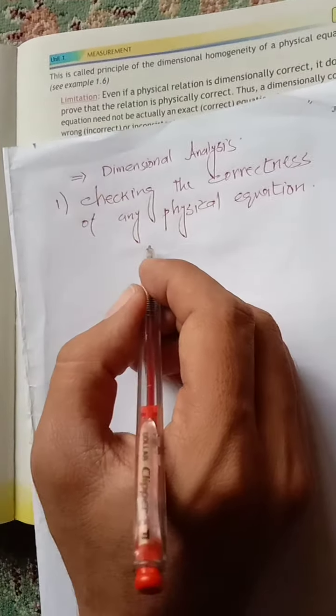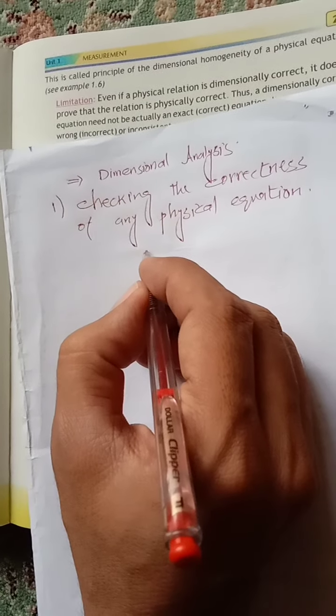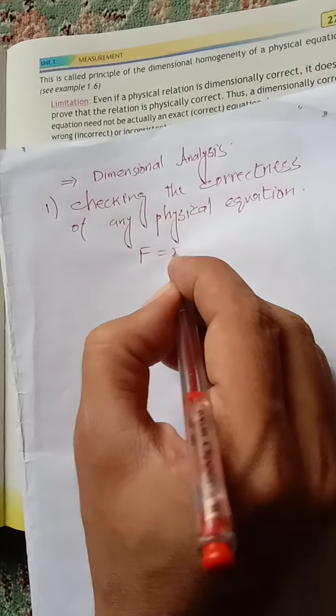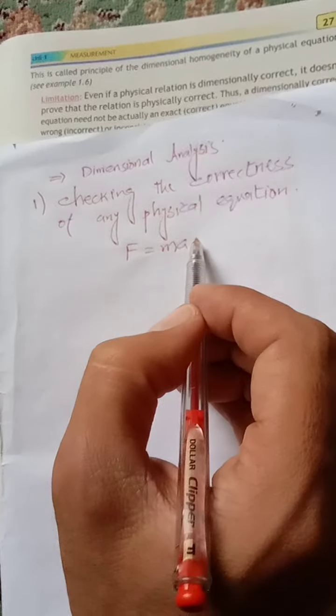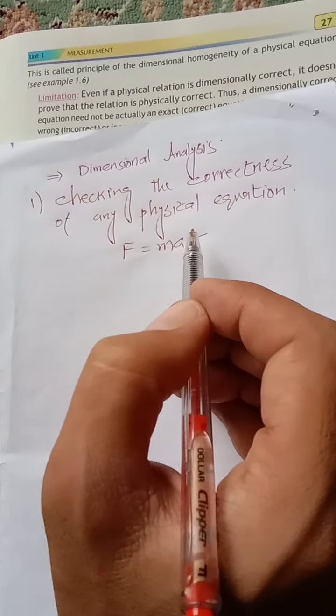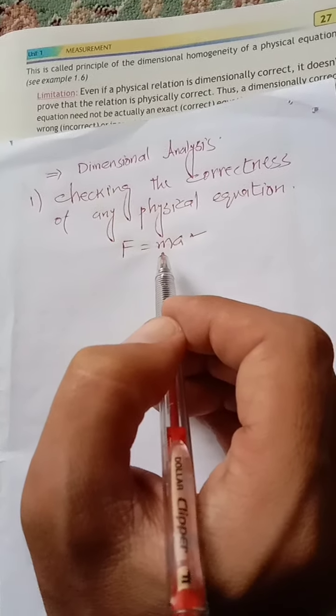For example, if we talk about the very simple equation F is equal to ma, in order to check the correctness of this equation, we take help of dimensional analysis. Basically, dimensional analysis helps us to check any physical equation, whether it is correct or wrong.